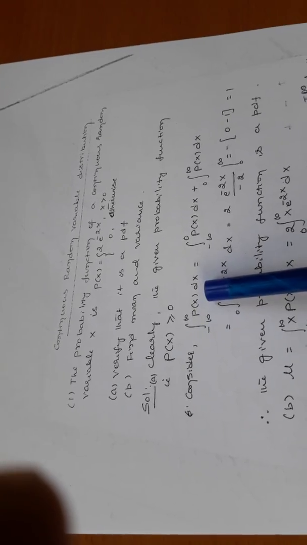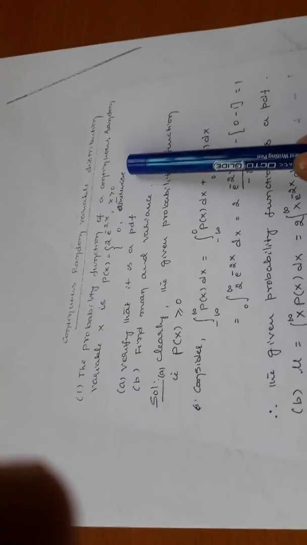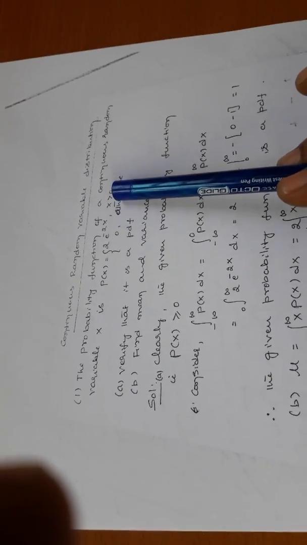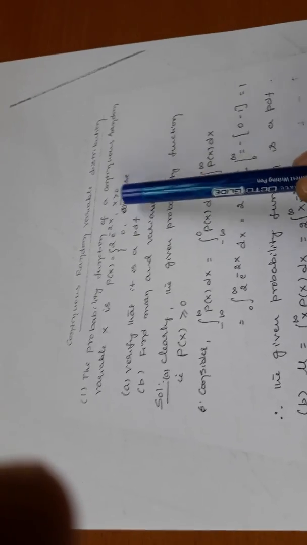But you can't substitute p of x directly from the given function, because the given function for x greater than 0 is non-zero, and in other cases it is 0. Therefore, first you have to break the integral at the point 0. Diploma students, please take care: split the function depending upon what type of probability function is provided. They gave x greater than 0, therefore I have to split the integral at 0: minus infinity to 0, and 0 to infinity.